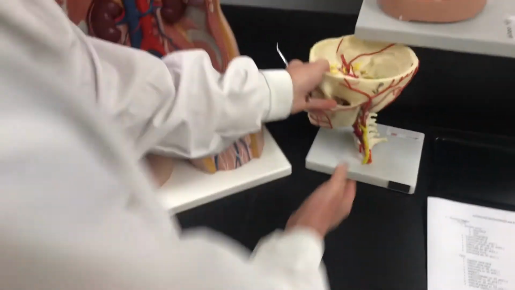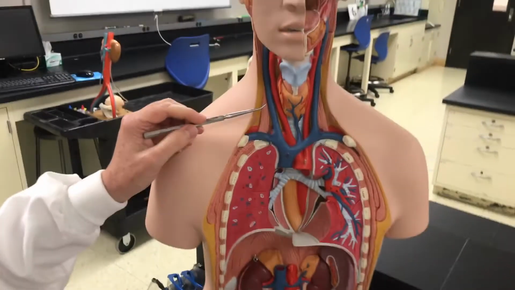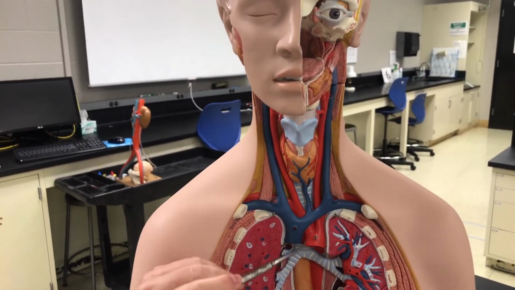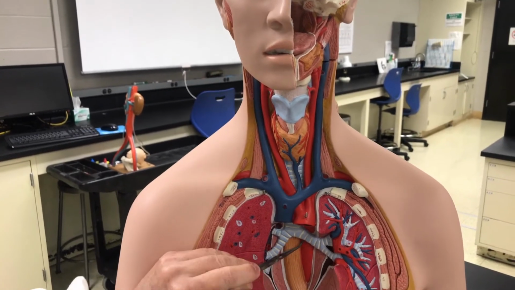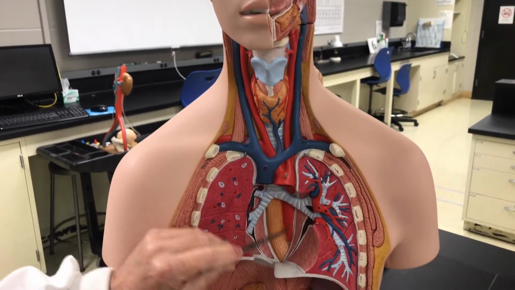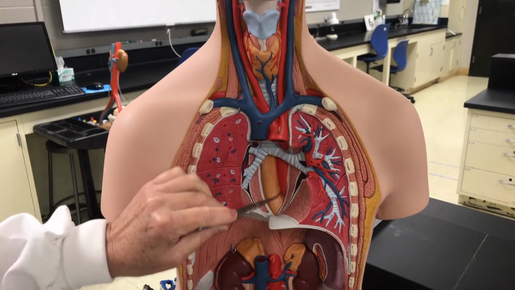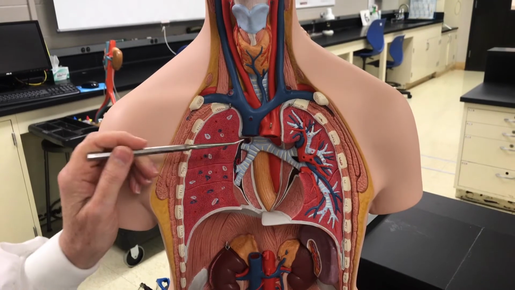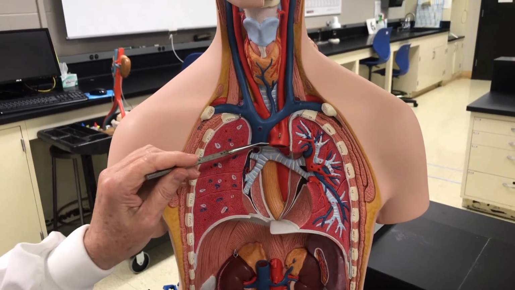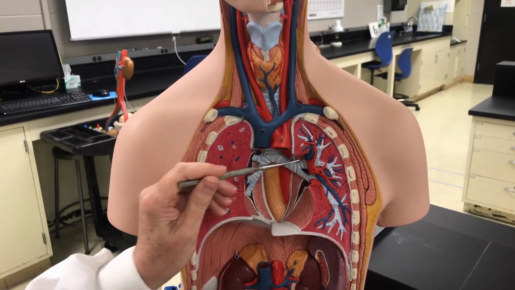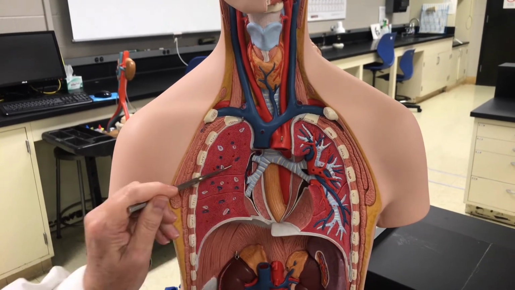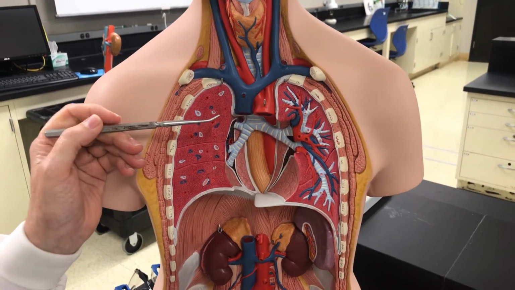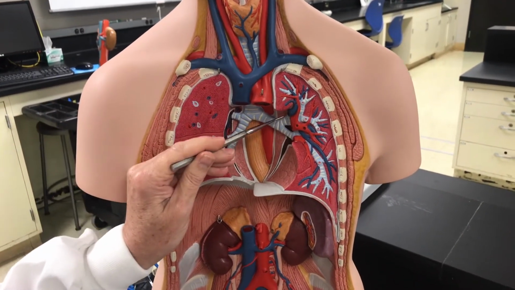We're going to come back here and we're going to continue down the descending part of the aorta. Because it's going through the thoracic space, this is the thoracic aorta. We are going to have, remember, our pulmonary arteries leave and bring blood to the lungs. So here are your lungs. But remember, the pulmonary artery is an artery that's carrying deoxygenated blood away from the heart. So it is going to be a blue one.